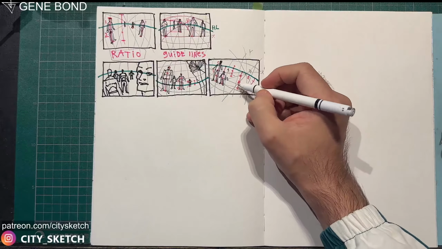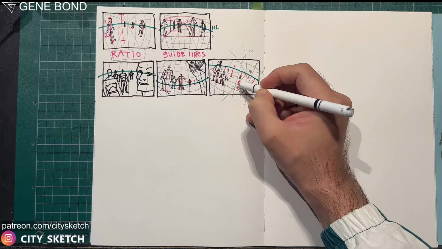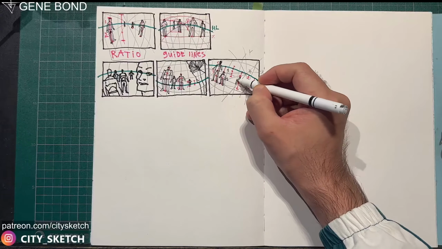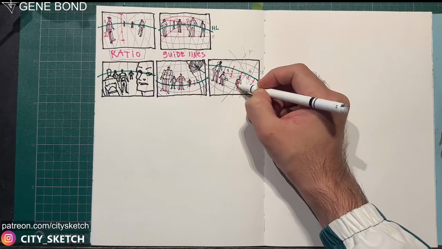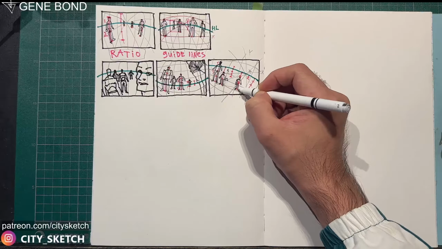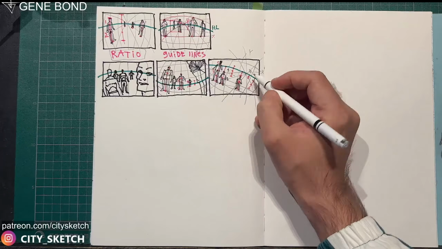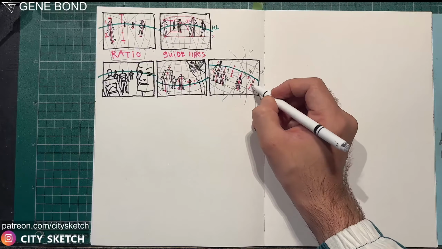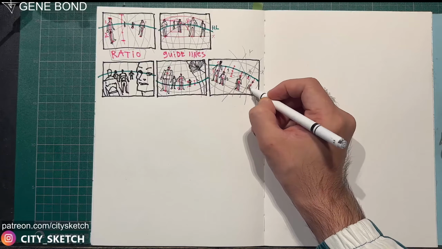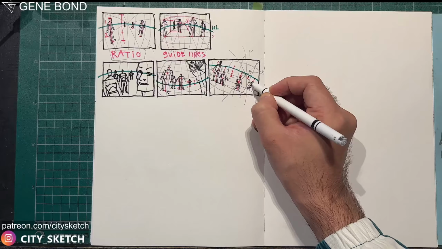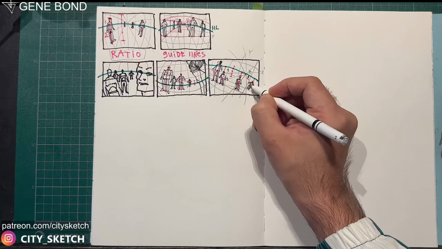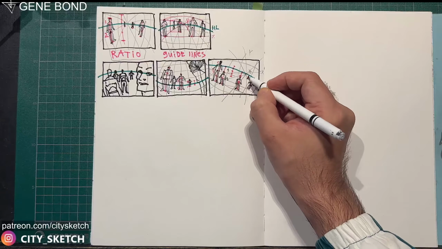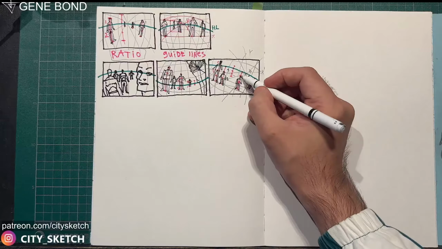Because I have 3 parts, I have this ratio of this small figure related to the distance to the horizon line. So kind of here.